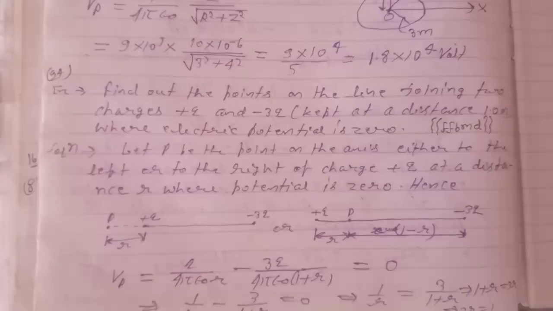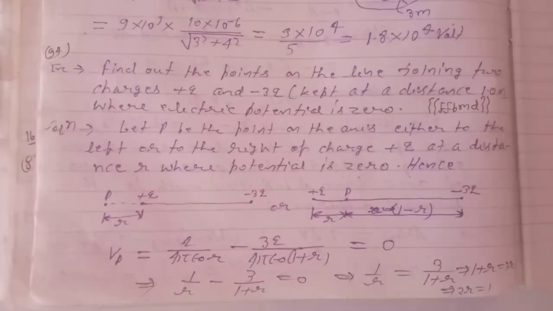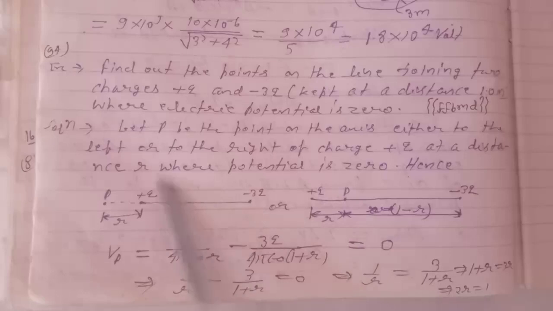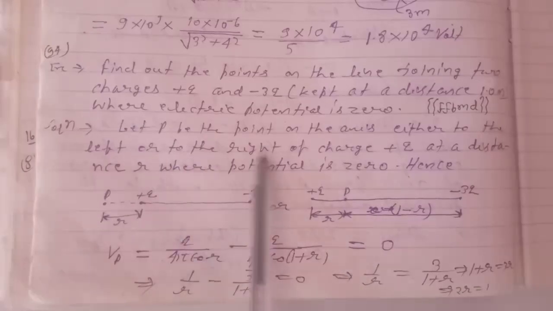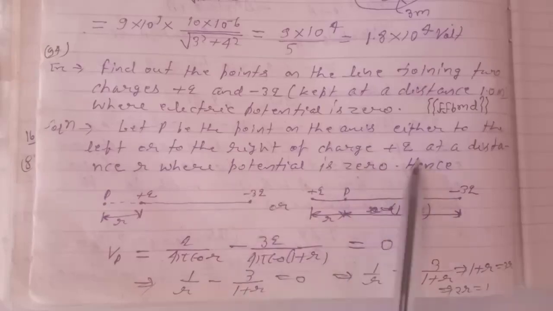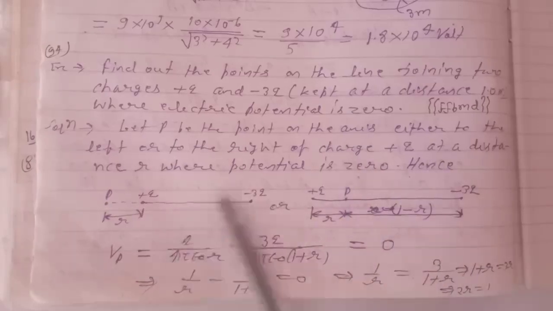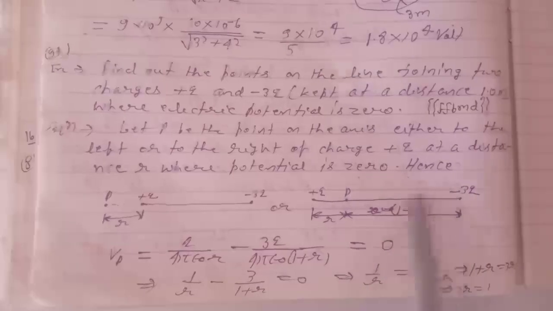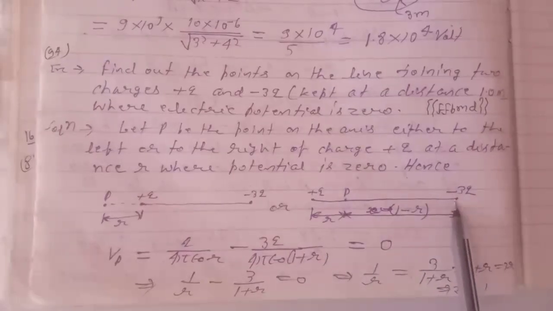So it is also something we can find by directly solving. For it, let P be the point on the axis either to the left or to the right of charge plus q at a distance r where potential is 0, with plus q and minus q as shown.